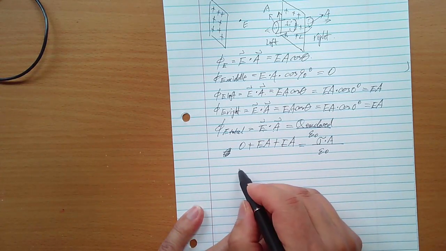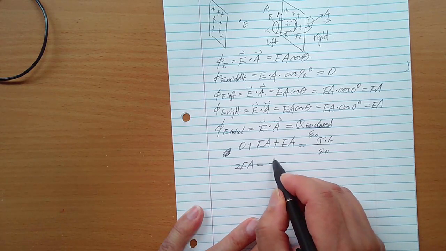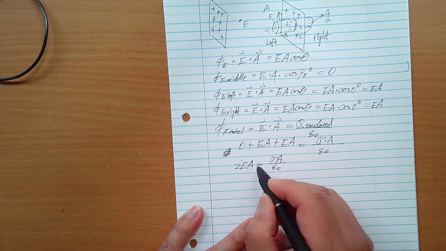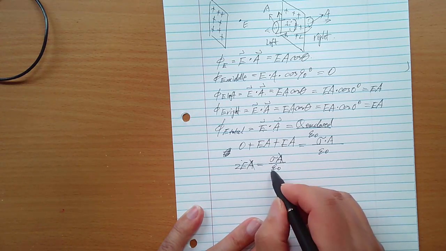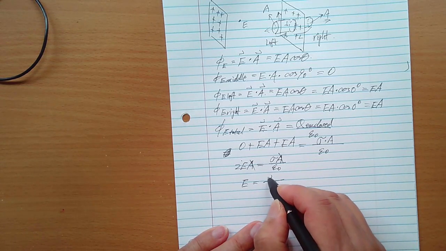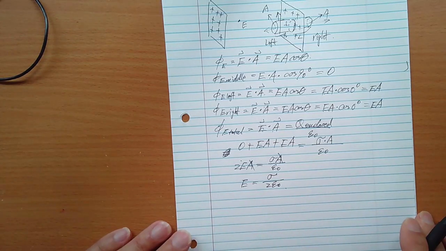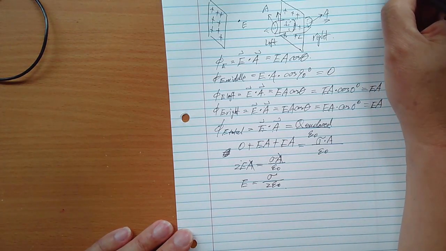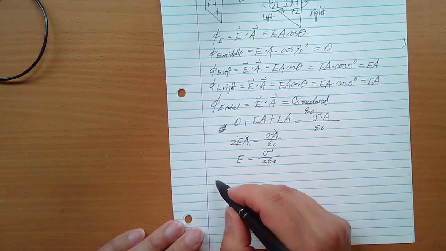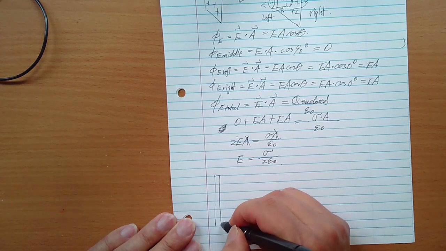So we do a little bit of algebra. That would be 2EA equal to sigma A over epsilon 0. We cancel A, we move 2 to here, so we get E equal to sigma over 2 epsilon 0. Okay. So the next thing I want to share with you is, what if we have two conducting plates?